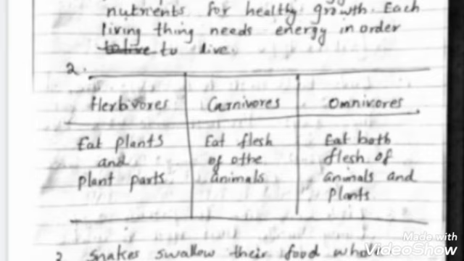Question number 3. How does a snake eat food? Snakes swallow their food whole. Snakes have powerful muscles. They use these muscles for moving food. The muscles move the food down along the throat and into the snake's stomach.